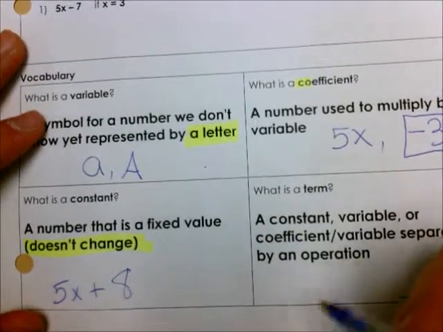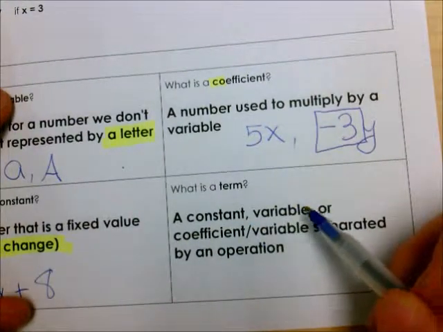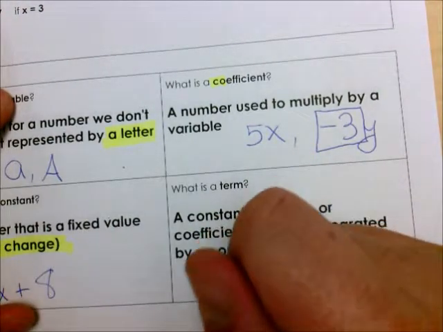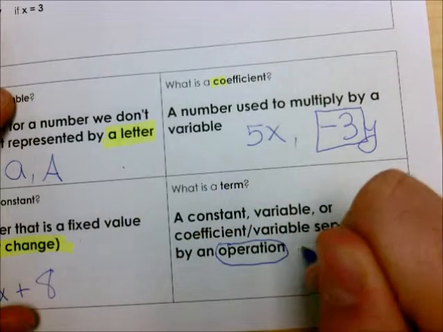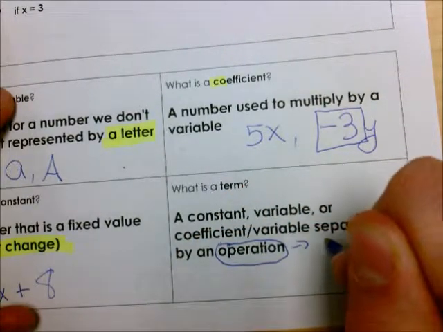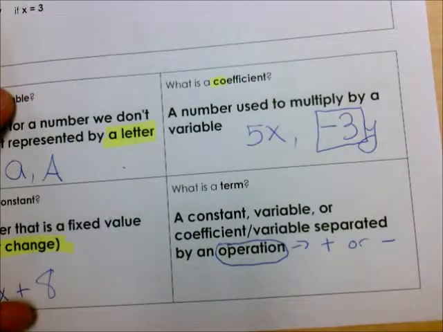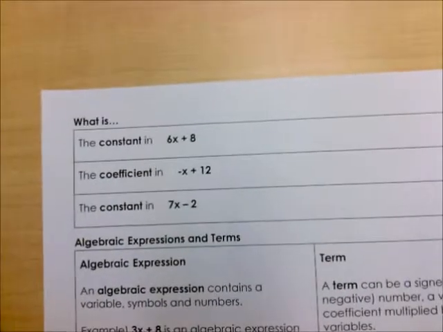And then finally, we have a term. A term is a constant, a variable, or a coefficient and a variable separated by an operation. More importantly, that operation is going to be addition or subtraction. We're going to get a little bit more into a term here in just a second. So I'm just going to flip over to the back of my notes here. Just some real quick things here. Actually, I'm going to skip down here for a second.